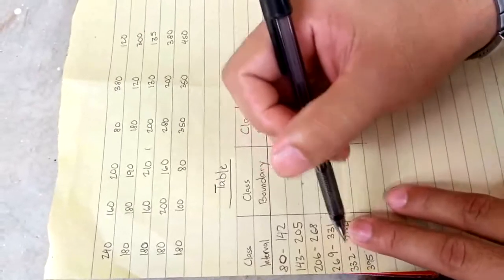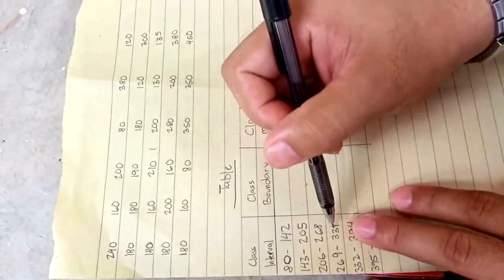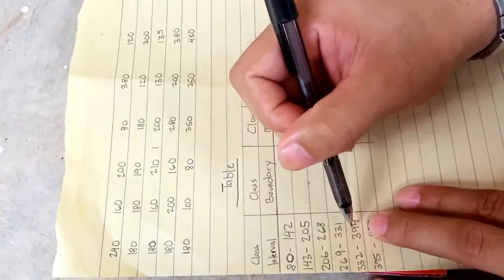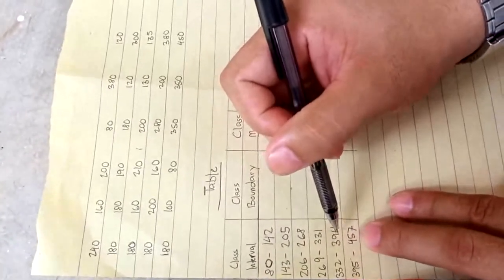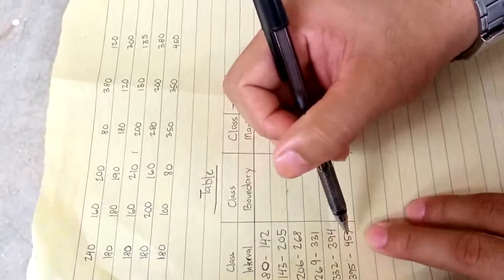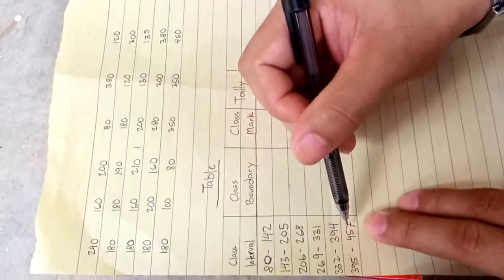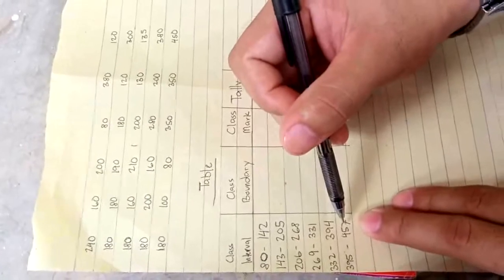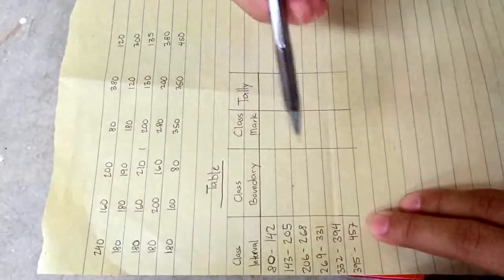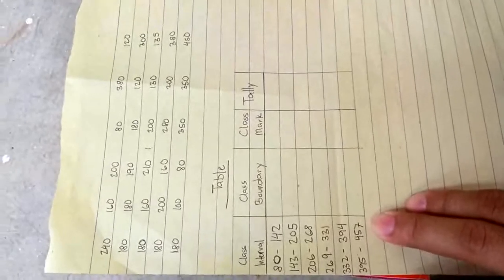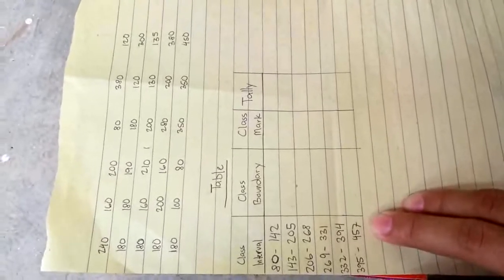Same process, 331 plus 63 equals 394. Then 394 plus 63 equals 457. Let's stop at 457 because the highest price of our data is 450.